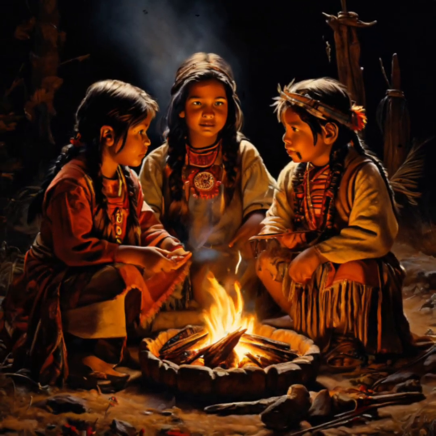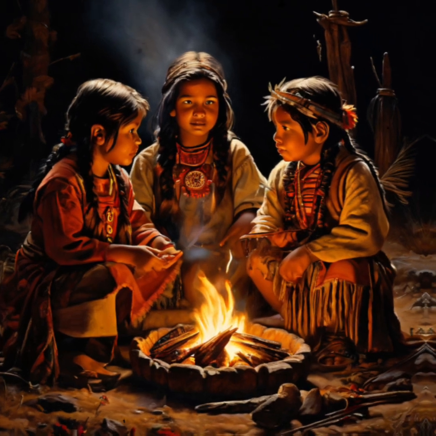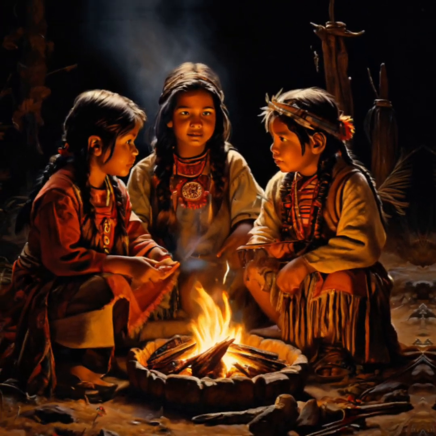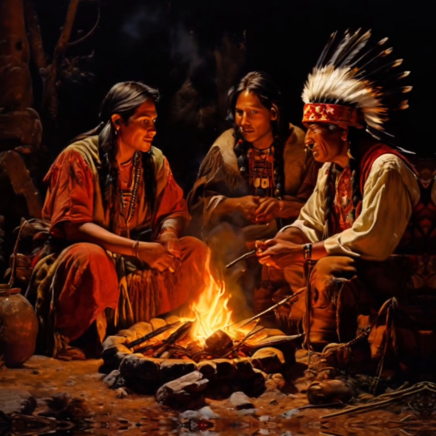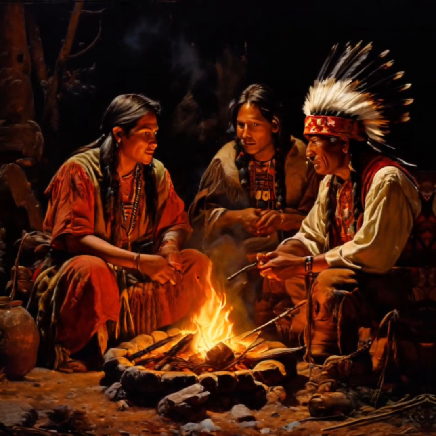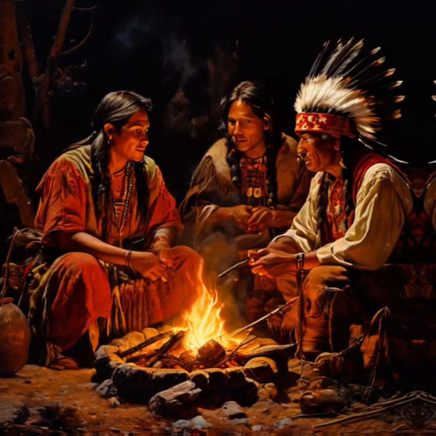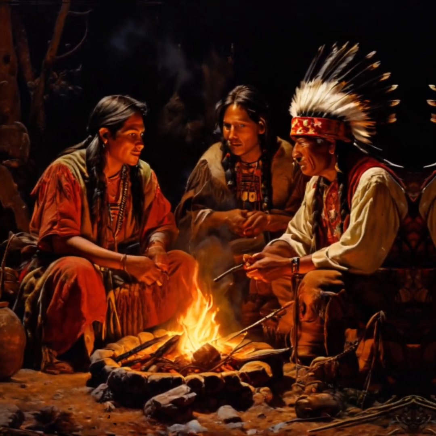4. Puppet shows. Description: Puppets are another tool used to bring stories to life. Elders in the tribe create puppets representing the characters in the stories and perform with them. Activity: Puppet shows are often aimed at children, helping them to form a deeper connection with the story.